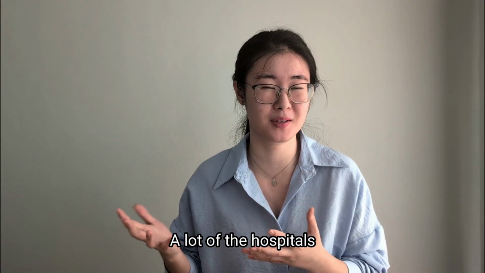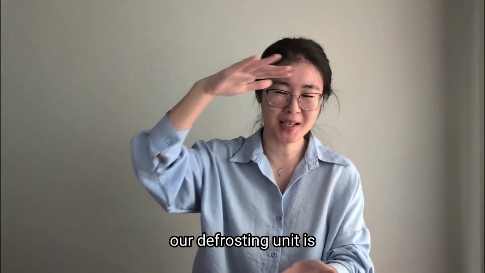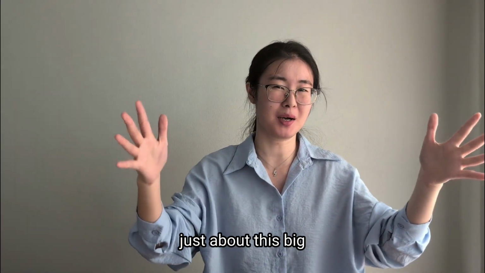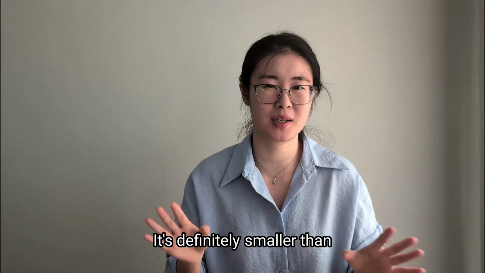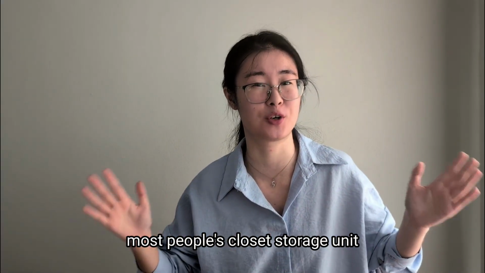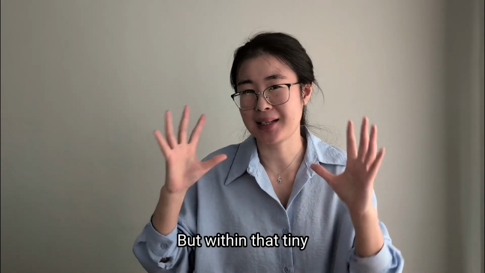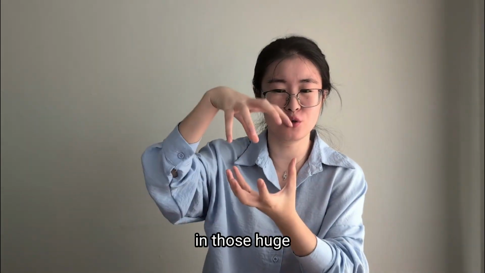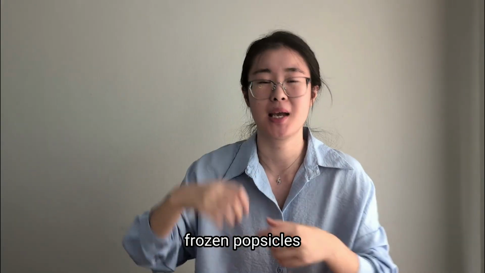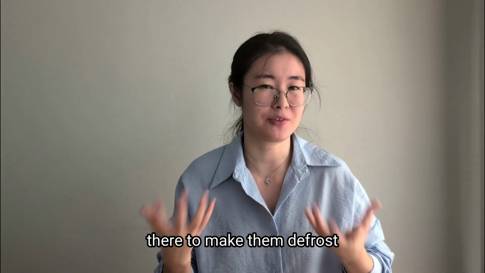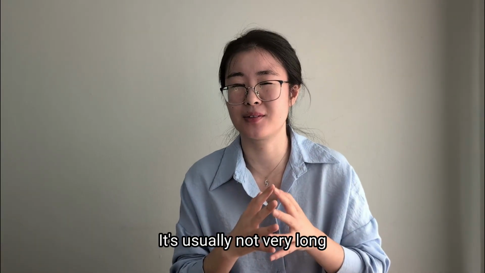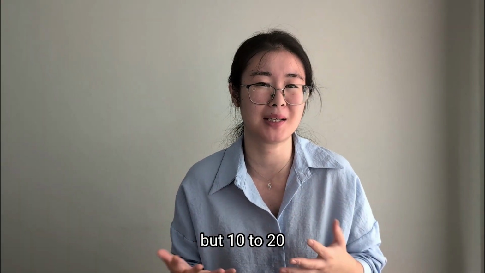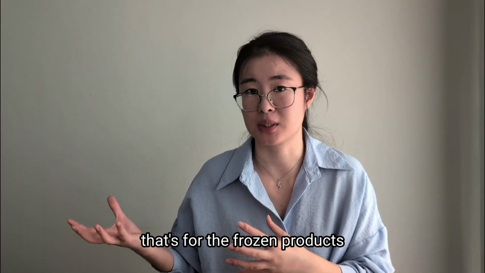In a lot of hospitals, our defrosting unit is like a water tank just about this big. It's definitely smaller than most people's closet storage unit. But within that tiny little water bath, we need to throw in those huge frozen popsicles and shake them in there to make them defrost. It's usually not very long, but 10 to 20 minutes at bare minimum. That's for the frozen products.